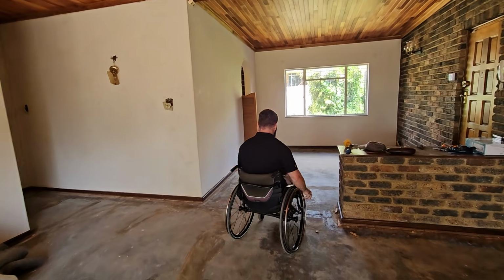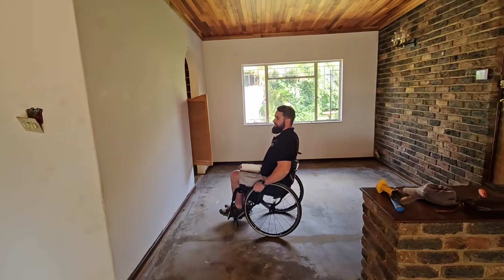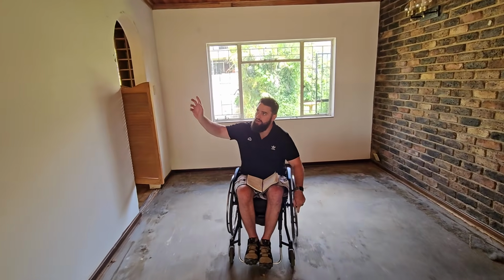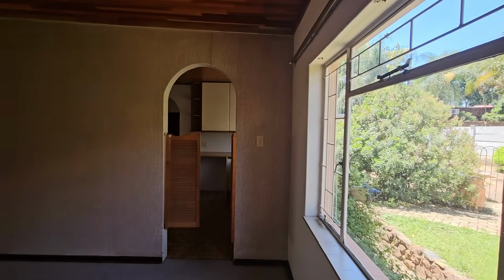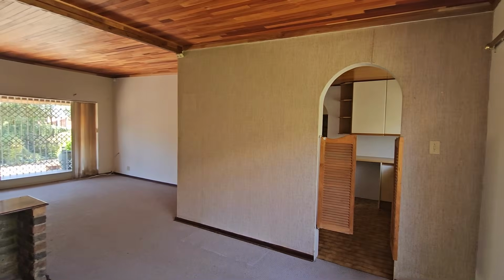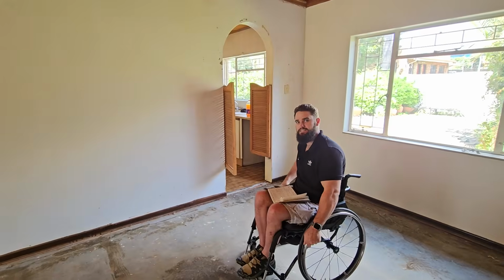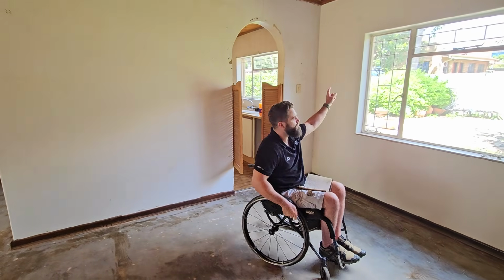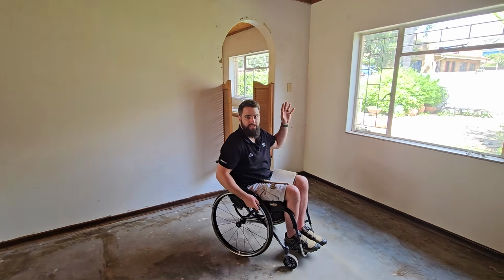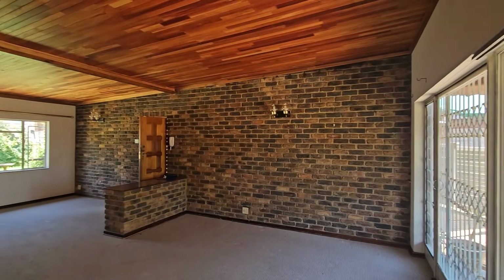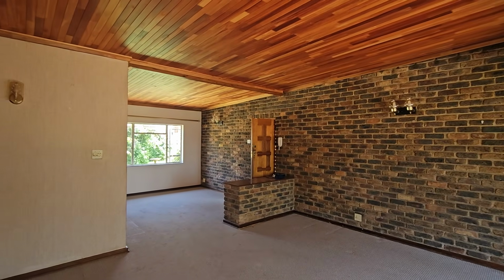Secondly, a big thing that we'll be doing is opening up a big piece of this wall to connect the spaces between the kitchen and the living areas, and then as well break out this window, putting in a sliding door that will connect this to the outside entertainment space.